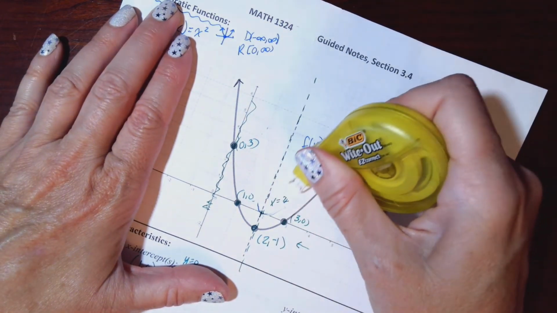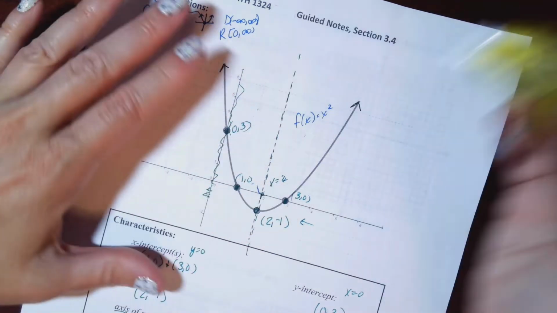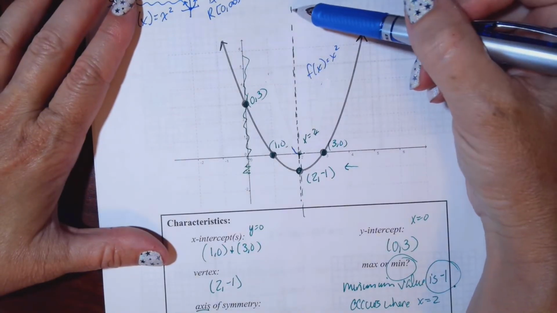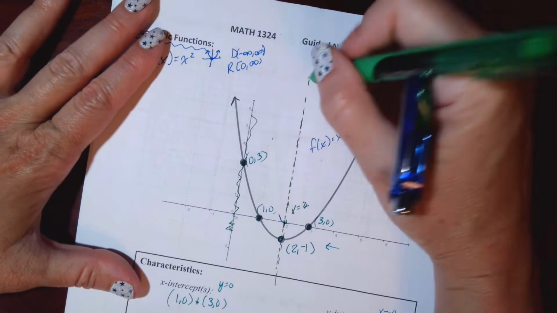Hopefully you are all sitting there having realized what I did. I got in a hurry and was talking, and this is my axis of symmetry.